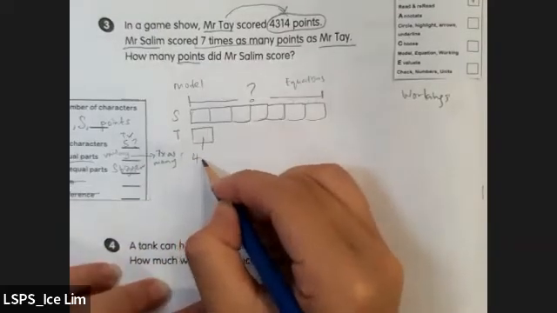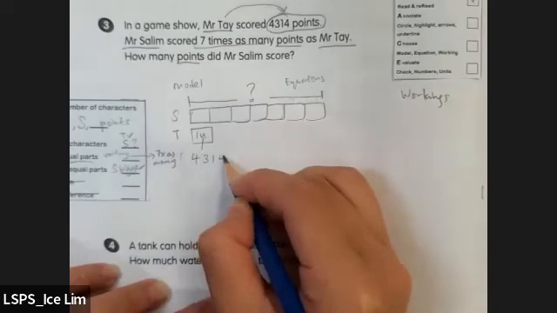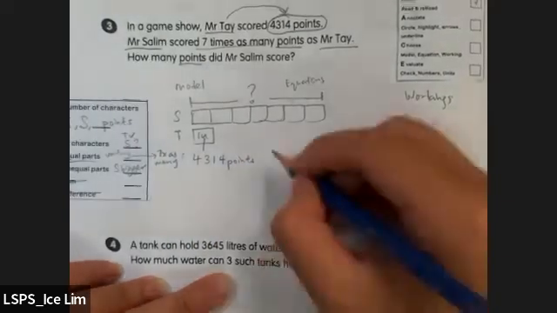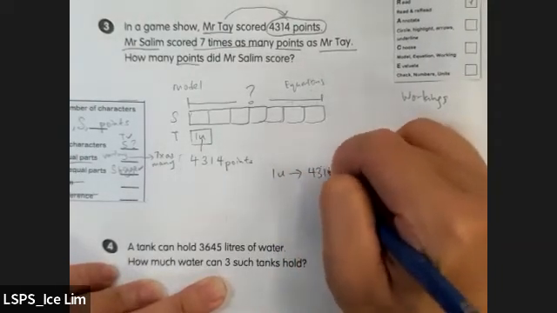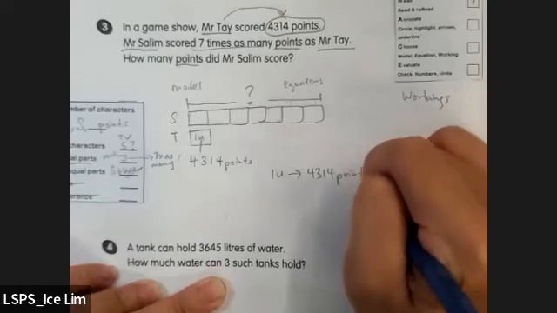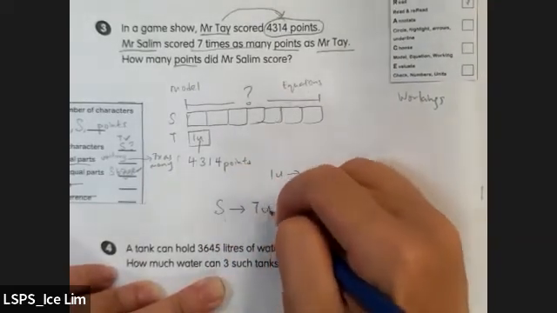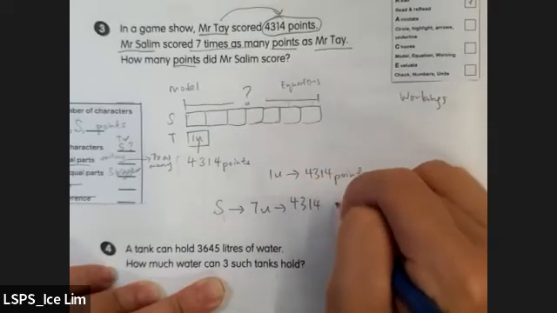Mr. Tay is 1 unit, and so in other words, 1 unit, that's 4,314 points. Mr. Salim, that is 7 units. So it will be 4,314 points times 7.